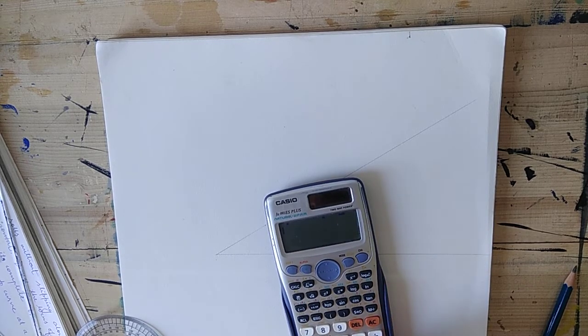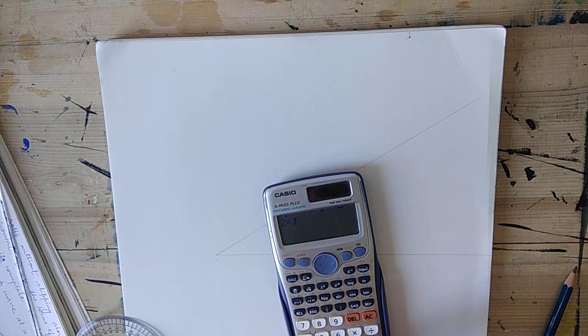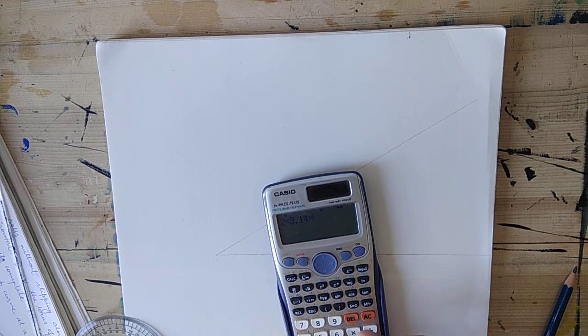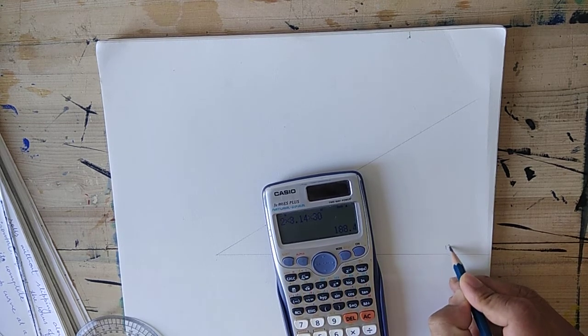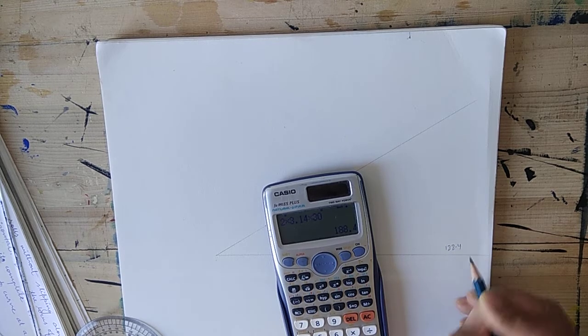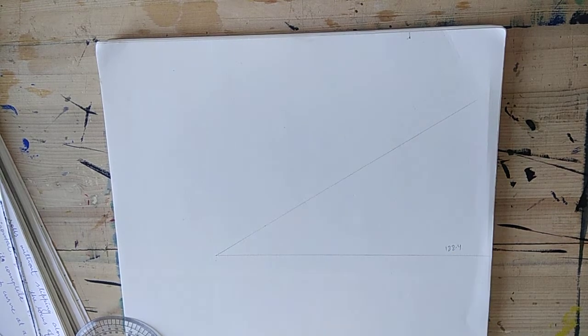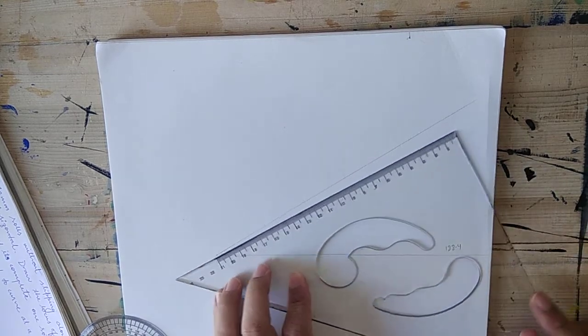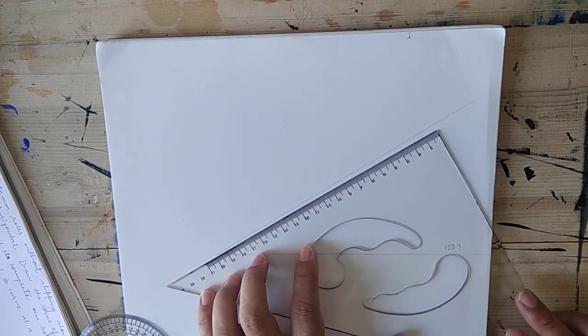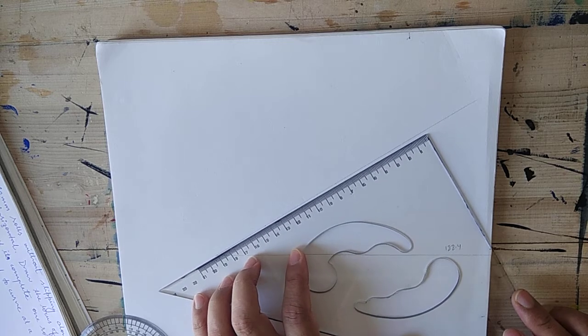So circumference is 2 into pi into r. So it is coming to 188.4. So now class, measure 188.4 mm over the inclined line.